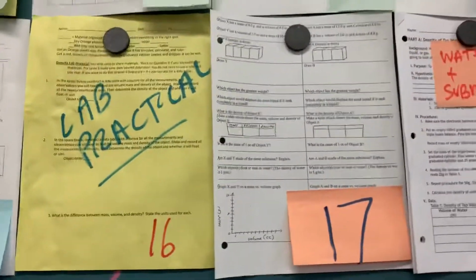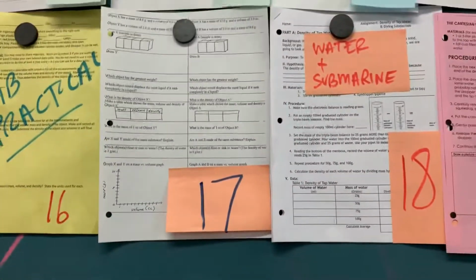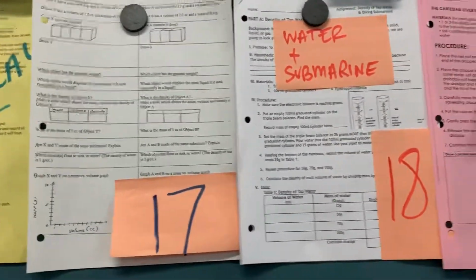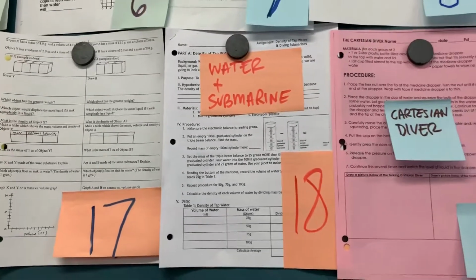We did a lab practical. We then practiced a bunch of simple problems, blocks and dots per box.